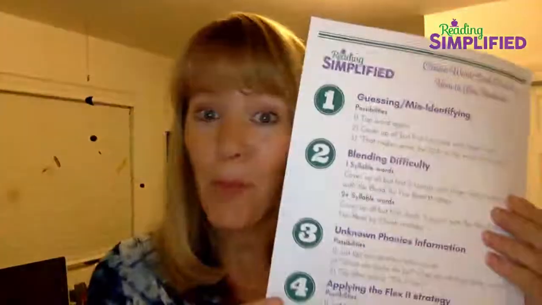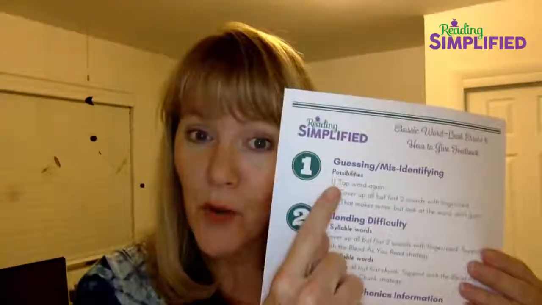So these 4 types of errors that we're going to talk about tonight are really important to recognize, to see them quickly, so that your guided reading time or your one-on-one reading instruction is highly optimized, so that you see the errors, you know what feedback to give, and then you're moving right along.